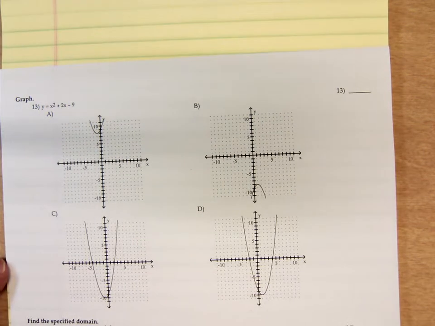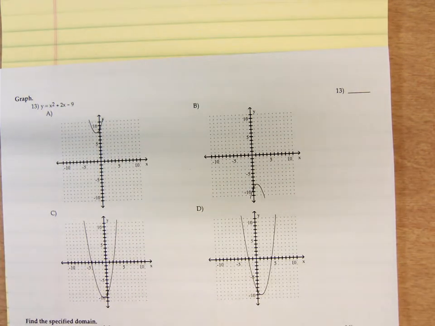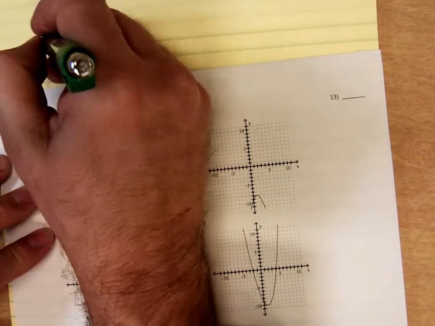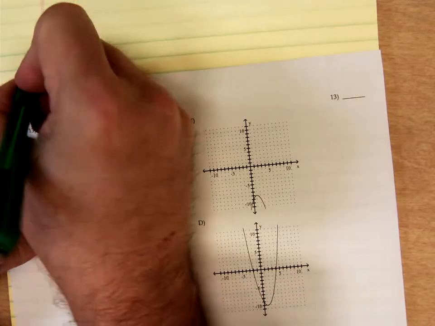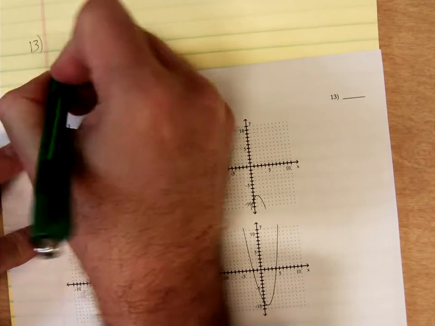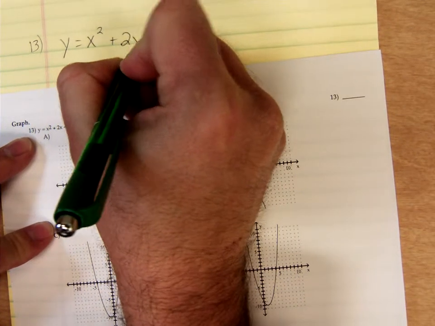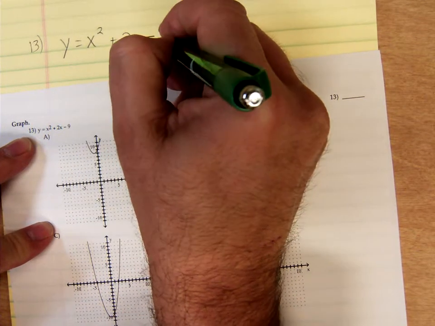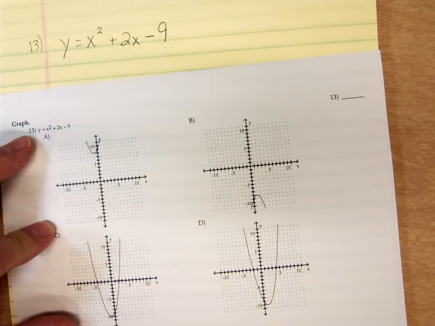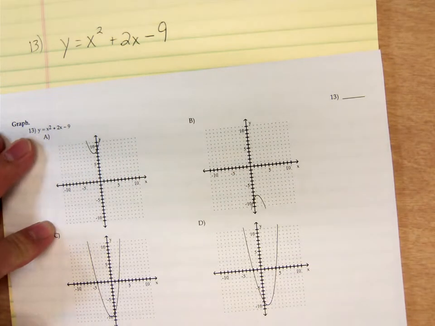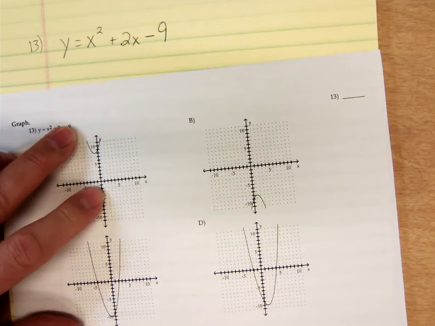This is Mr. Precella working problem 12 on the review sheet, and we're told graph this function. No, it's not number 12, it's number 13, sorry. y equals x squared plus 2x minus 9. Okay.